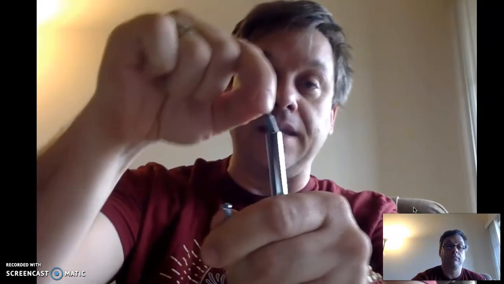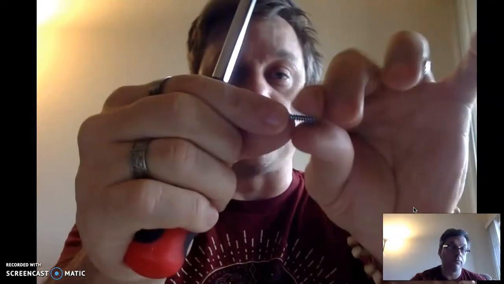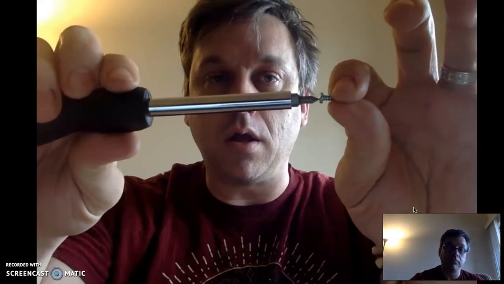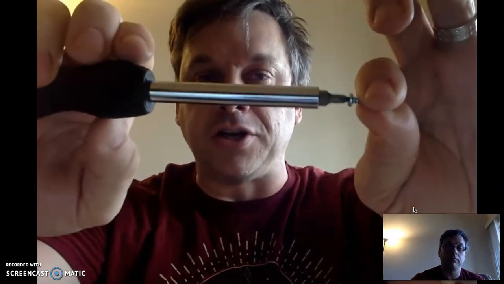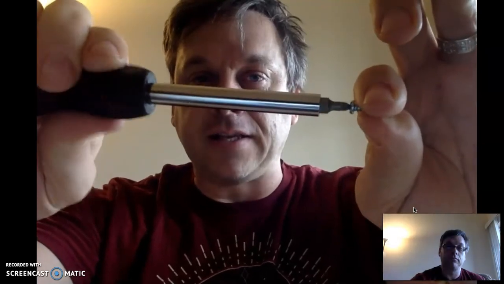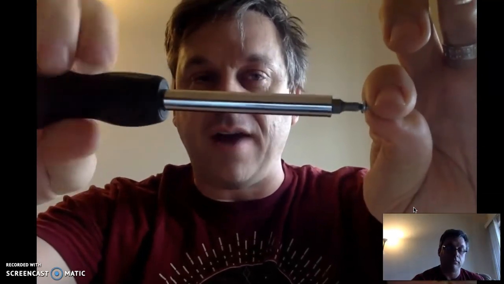So I put my bit in here, and then I would put this into the piece of wood or whatever I want to screw it into. I put the screwdriver in the screw, which is hard to do like this, and then I turn it, and the screw goes around and around, and then it goes into the wall or into the wood.